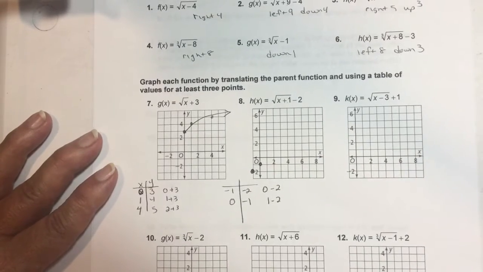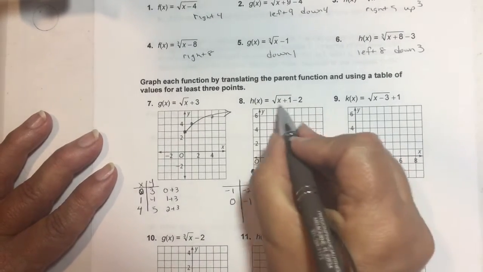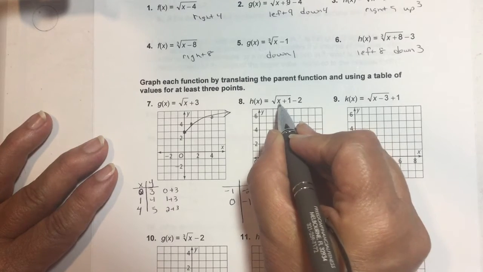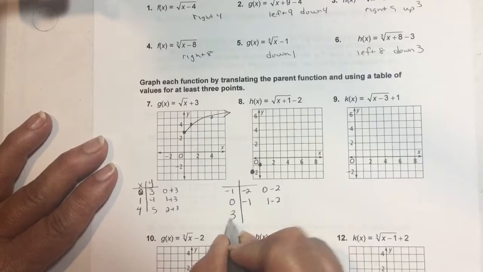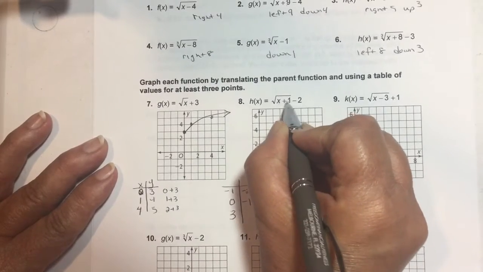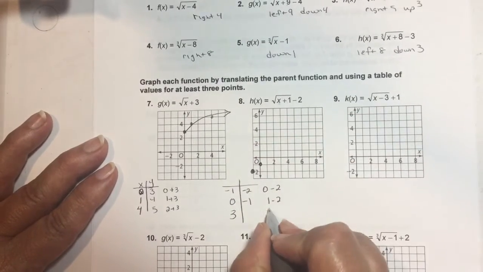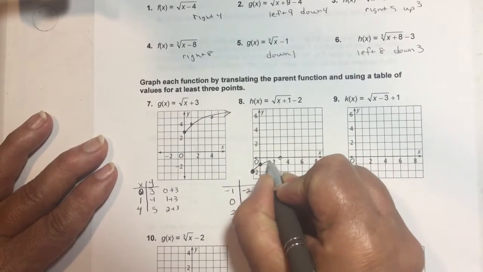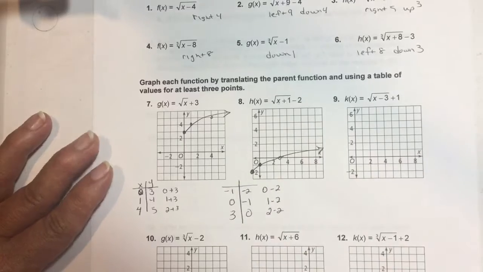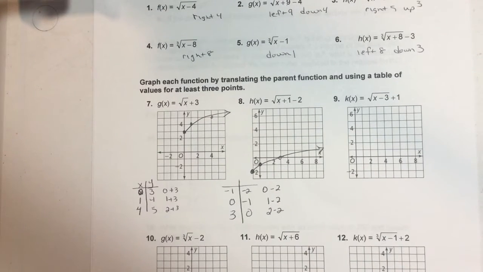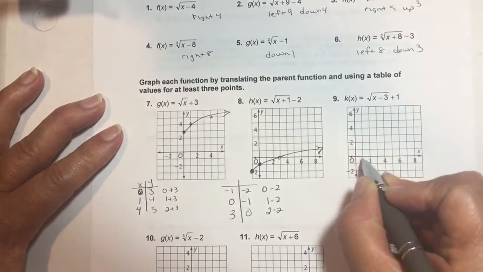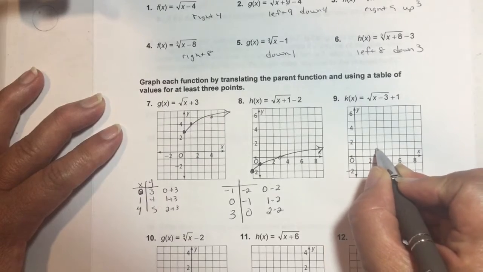Now, let's think of what another easy point is. If I put a 2 in here, that's the square root of 3. That's not going to be easy to do, but now a 3 would be easy. If I were to put in a 3, 3 plus 1 is 4. The square root of 4 would be a 2, and then 2 minus 2 is 0. And that's probably enough. You can definitely put some more points if you want to get a little more accurate. Make sure you're not trying to draw these as lines. They're not linear.